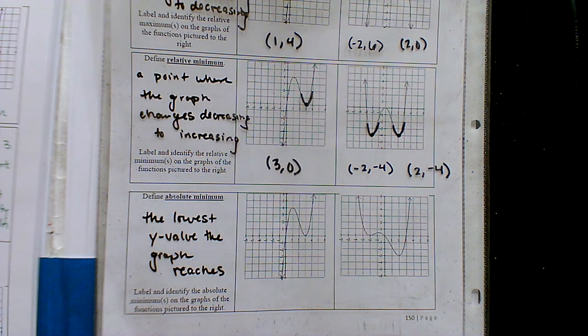Taking a look at the first graph, can we find the lowest height the graph reaches? Idea, Carter?